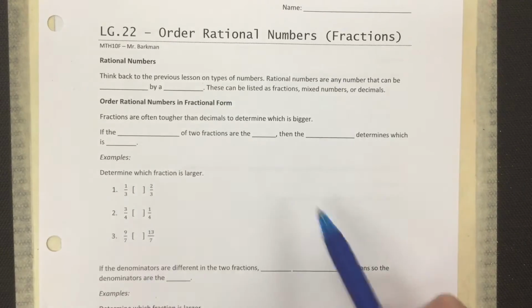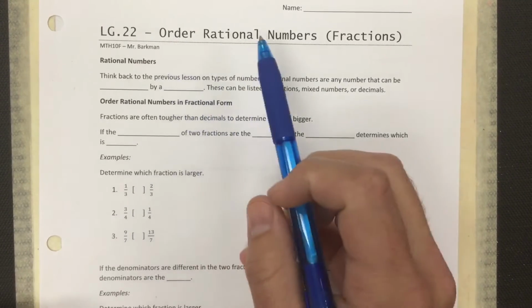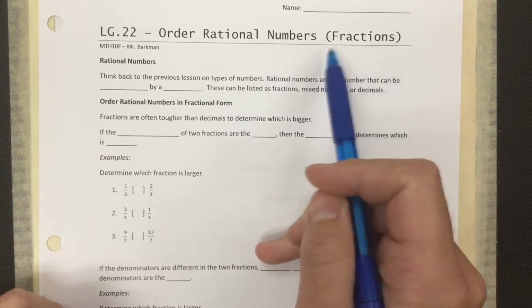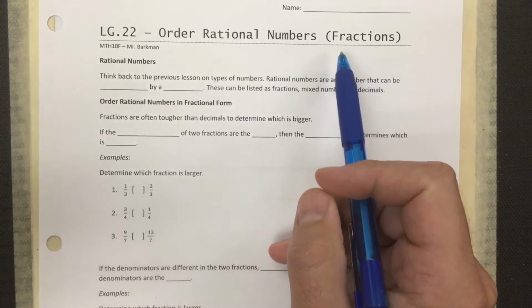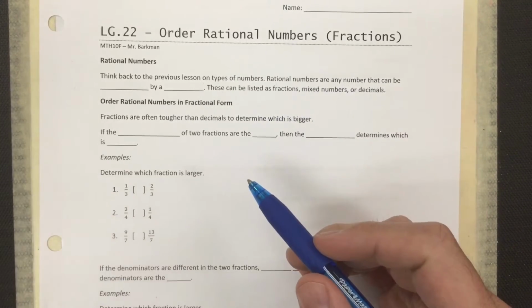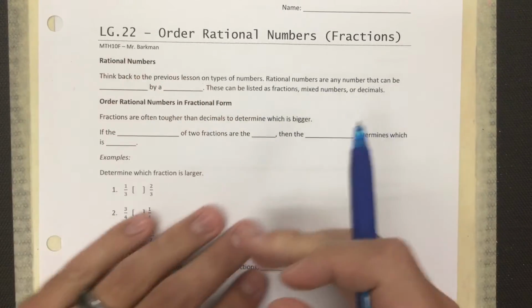The lesson today is going to involve ordering rational numbers again, similar to what we did in our last lesson, but this time we're going to be dealing with fractions. So instead of decimals, we're going to be taking a look at fractions and how we order fractions from least to greatest or from biggest to smallest.